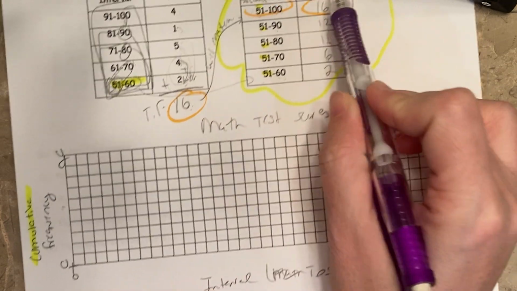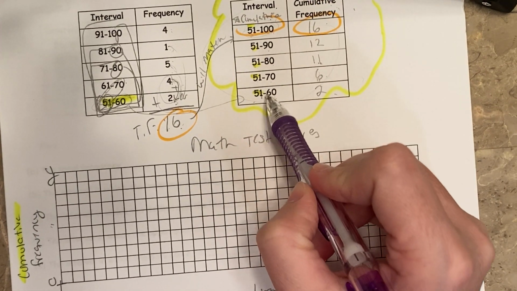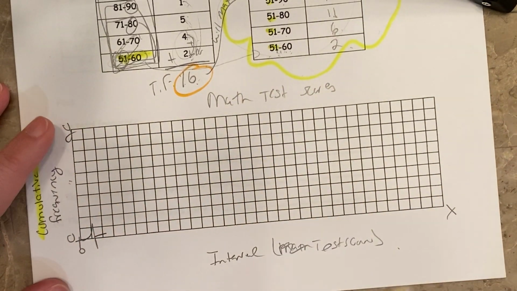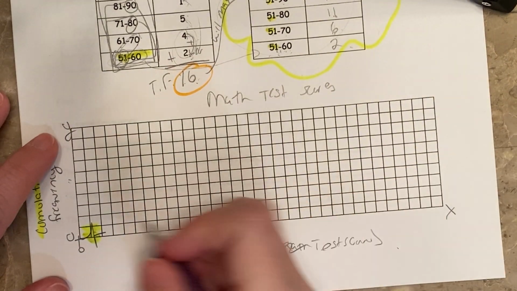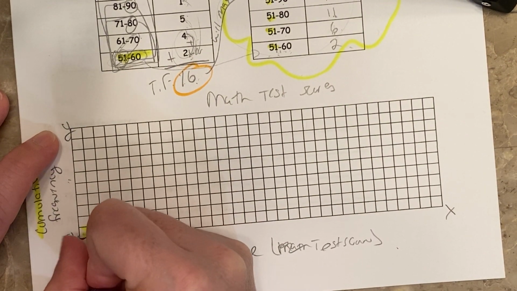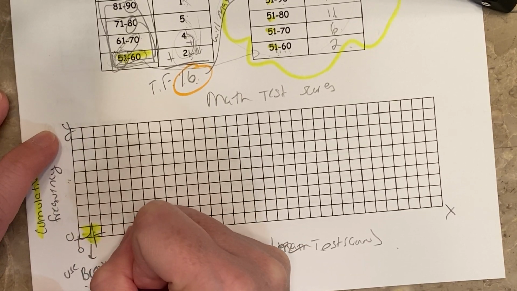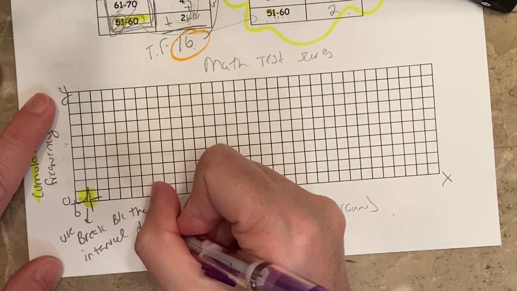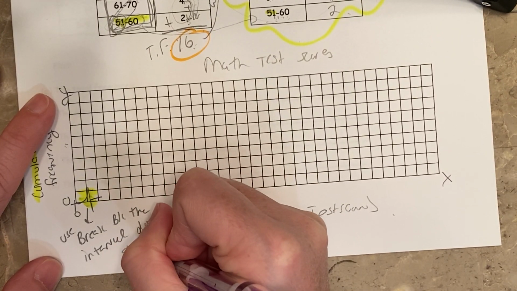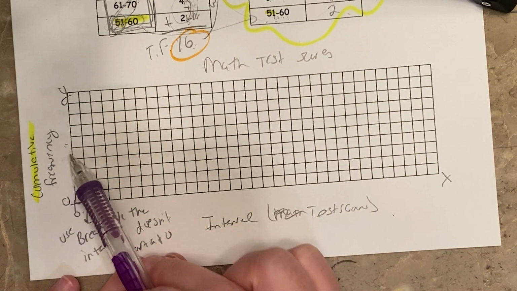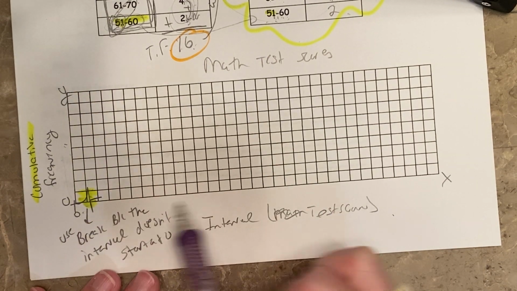Okay, and then the same rule applies. Remember, we're focusing on this one, cumulative. Does this start at 0? No, it does not. So we have to have that little break here, whether it's 1 or 2 boxes. Use a break because the interval doesn't start at 0. So that's important. You want to make sure that you use the break because the interval does not start at 0. And then don't forget, which I forgot already, make sure that you number these.